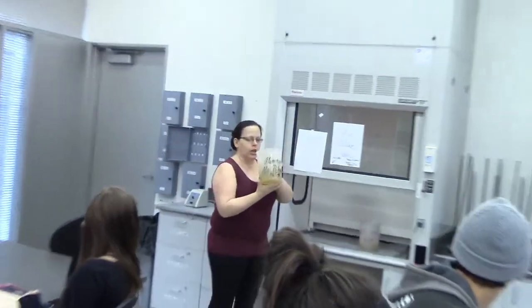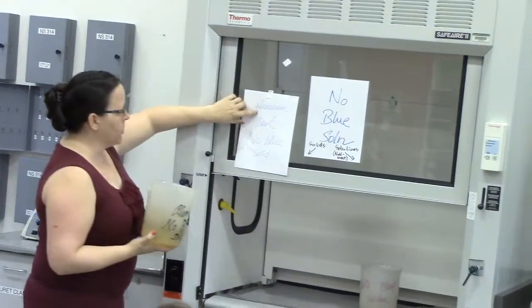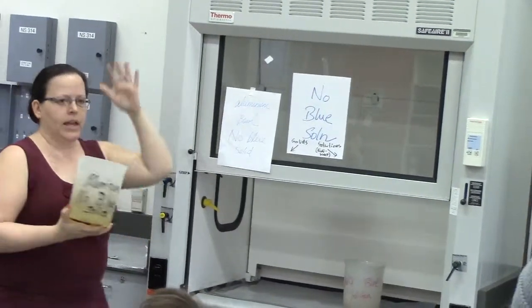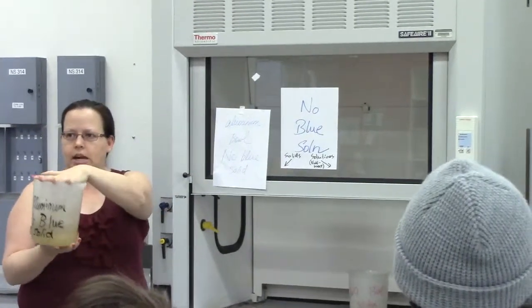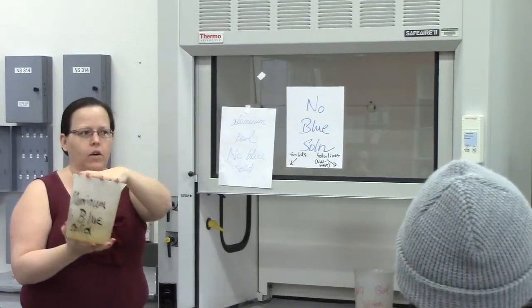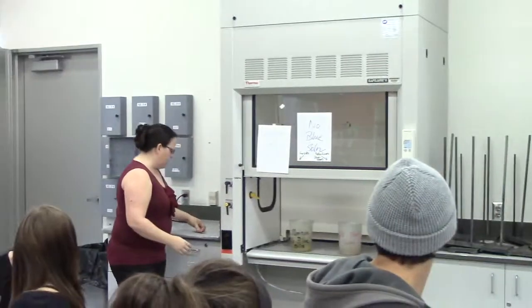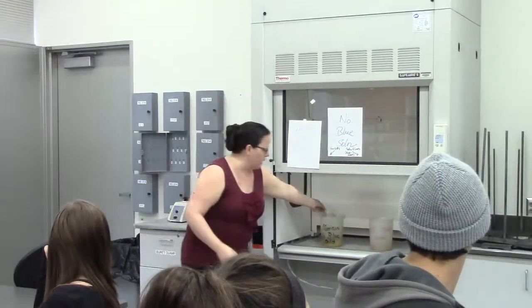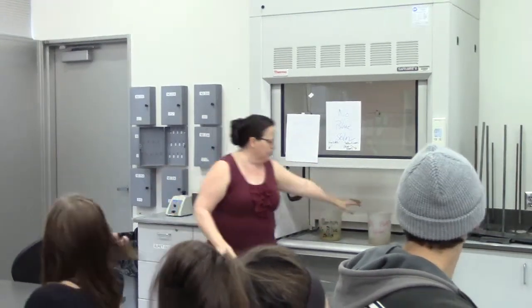One says aluminum, no blue solids, okay? Any aluminum foil pieces, any solids that are not blue in color, all get to go in here. So my little aluminum foil square that has the sugar on it, the whole thing goes in there. Because it's a white solid on the aluminum, that goes in there.